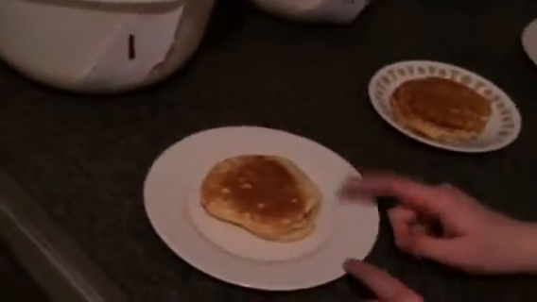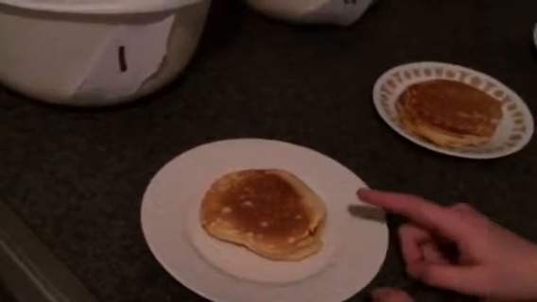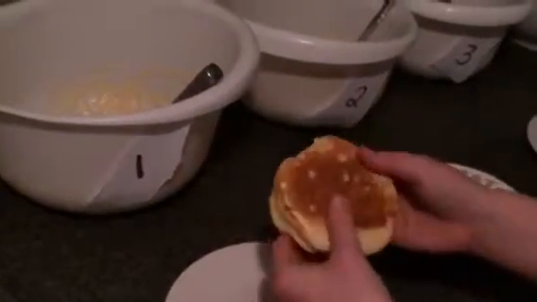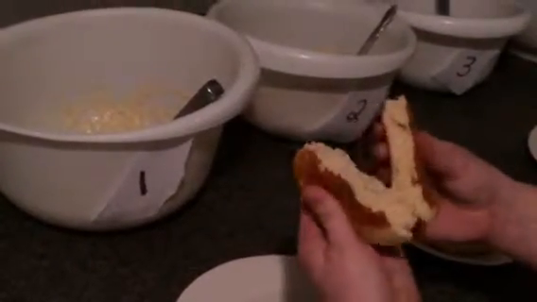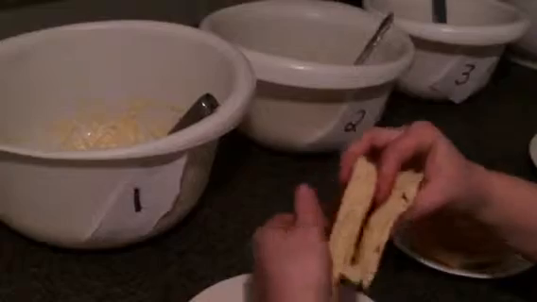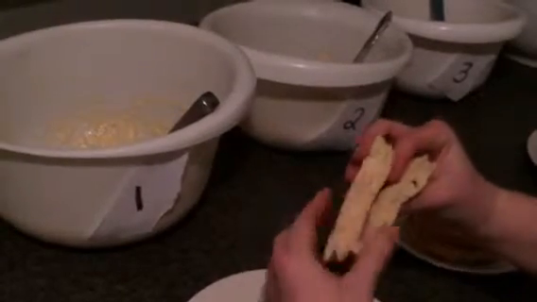So here are my pancake examples for each one. So this is pancake number 1. This is the one that had the baking powder and the milk. So this one turned out pretty well, just as I expected. It looks like a normal pancake. It's pretty thick, and then when we rip it apart, it's fluffy in the middle. So all in all, you can see that the air bubbles are in there, that the carbon dioxide was produced by that reaction. So all in all, that's a good pancake.